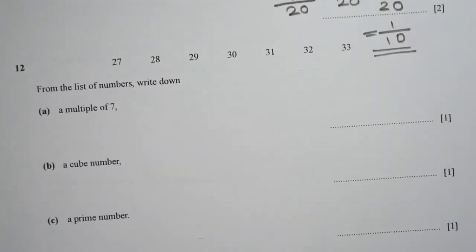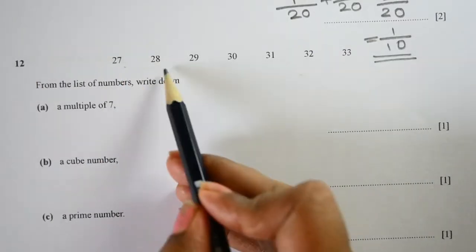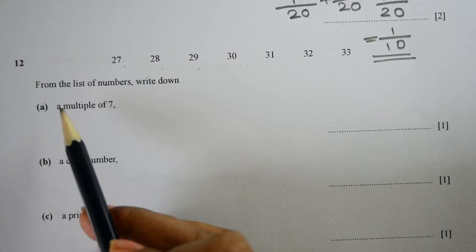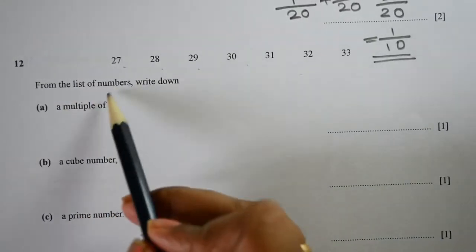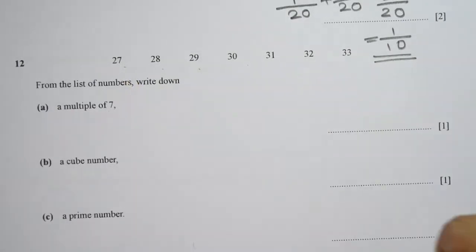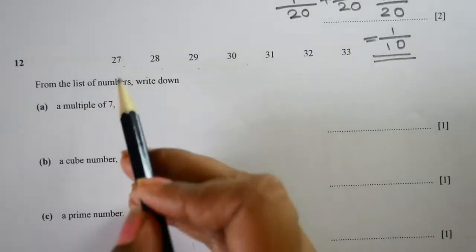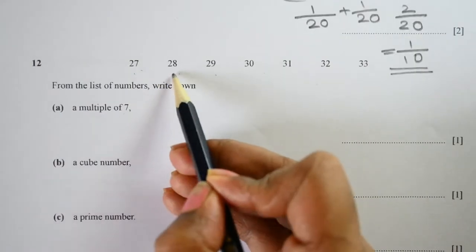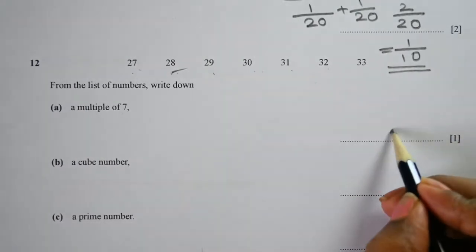Okay, second question. 12, 27, 28, 29, 30, 31, 32, 33. From the list of the numbers, write down multiples of 7. So 1 times 7 is 7, 2 7s are 14, 3 7s are 21, 4 7s are 28, like that. These are the multiples. Is 27 a multiple of 7? No. 28? Yes. 29? No. 30, 31, 30? No. So 28 is the answer.